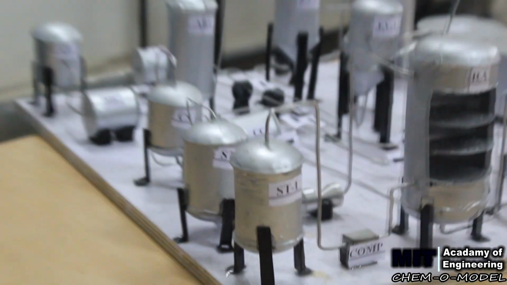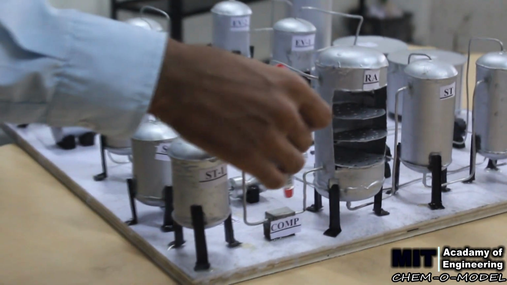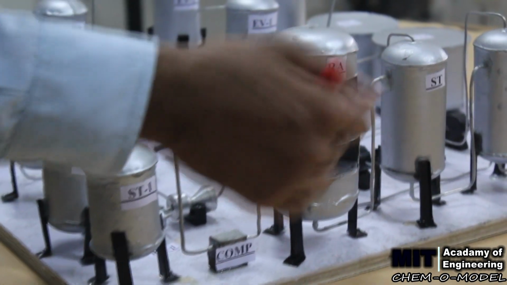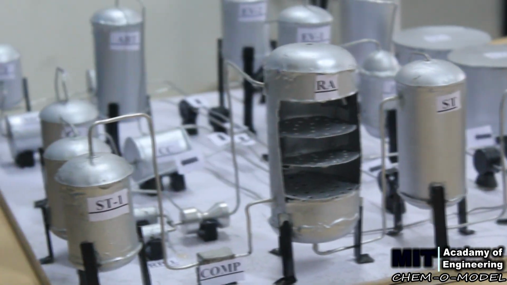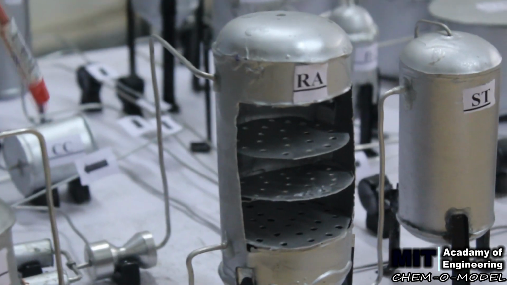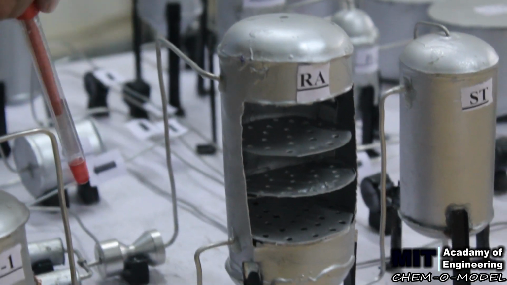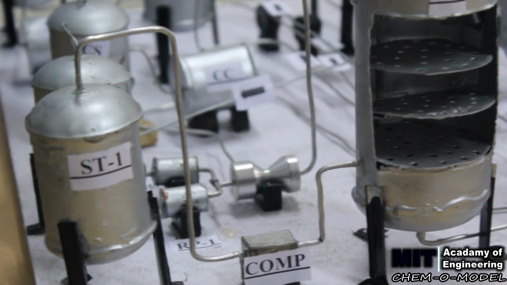This is the production of urea. CO2 is compressed up to 160 kg per centimeter square. This is the reactor. After compressing, the CO2 is fed to the reactor. This is the ammonia tank. Ammonia is compressed up to 239 kg per centimeter square by these 2 reciprocating pumps and then passed to the ejector and fed to the reactor.